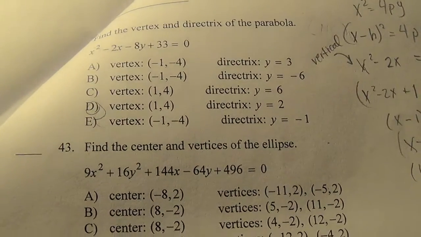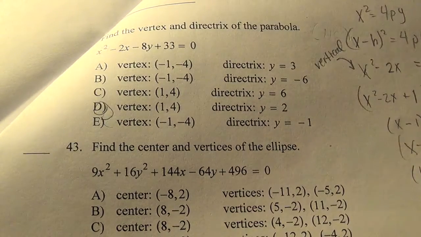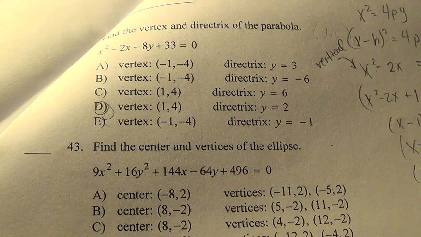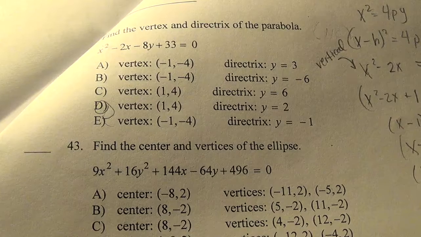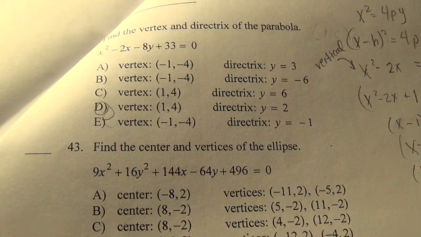Okay, part 3. The next one's an ellipse. We reviewed this when Alex was reviewing, so I'm not going to tell you step by step. I'll show you the answer. This is what you'll get on the final and be asked to graph.